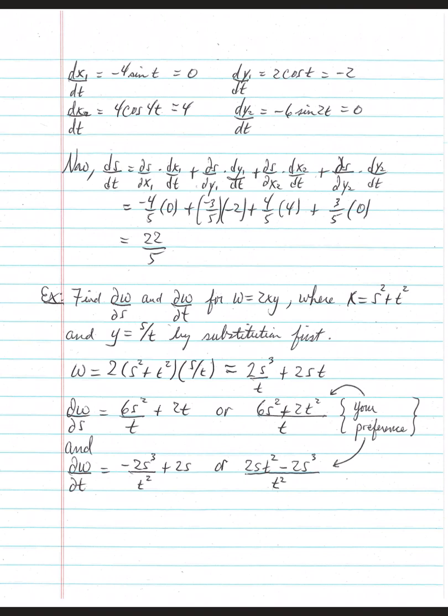Okay, so recall the x1, x2, y1, y2 from the previous slide. If you need to rewind the video a little bit to have those, or you can look, this same set of pages are in your Google Drive folder. Anyway, the derivative of the x1 parameter will be negative 4 sine t. Plugging in pi, we get 0. The derivative of the y1 parameter is 2 cosine t. Substituting in pi, that's going to be a negative 2. Cosine of pi is negative 1.